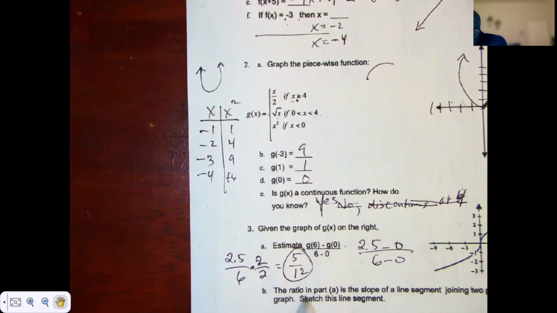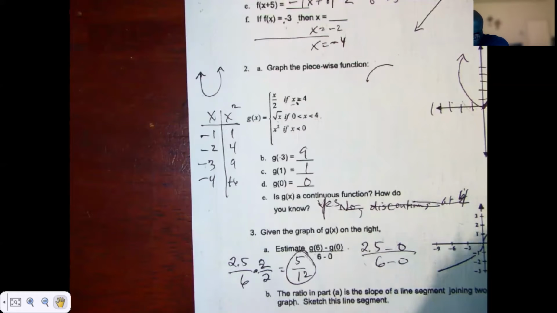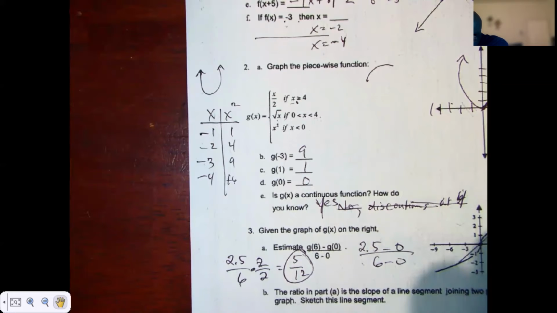Part B says the ratio of part A is the slope of the line segment joining 2 points on the graph. Sketch the line segment. Oh, wow. Okay. Joining 2 points. We have a point at, wait a minute, here. Those are the 2 points right there.